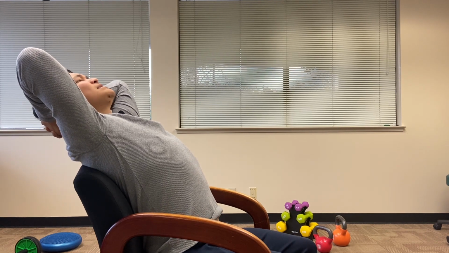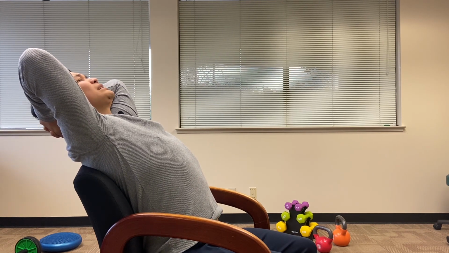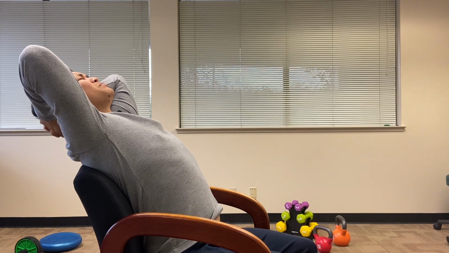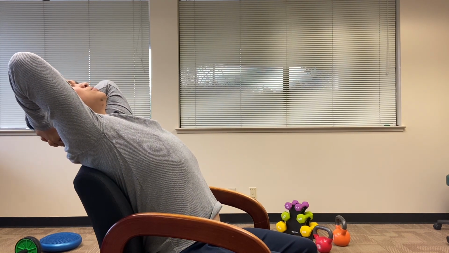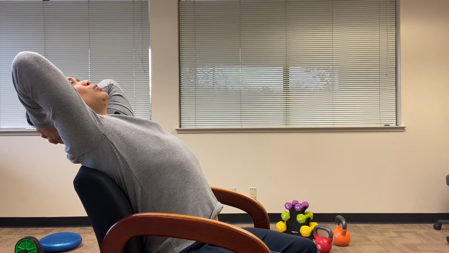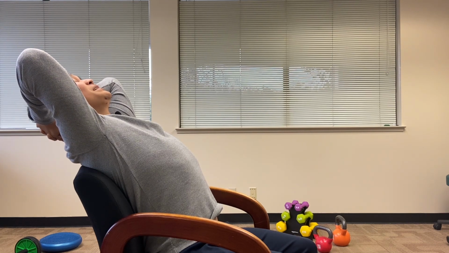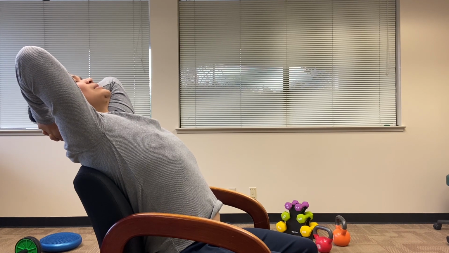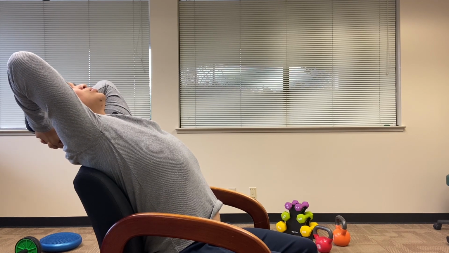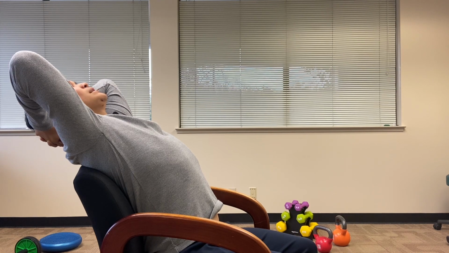Same thing, once I get a little tight, once I get a little stiff, once I feel a little stretch, I'll take a nice deep breath in, breathe out. Still feel a pretty good stretch. Not as targeted as the roller, but still way better than just doing nothing. Okay, nice deep breath in. Exhale. And one more time.